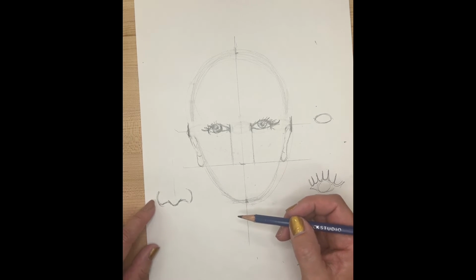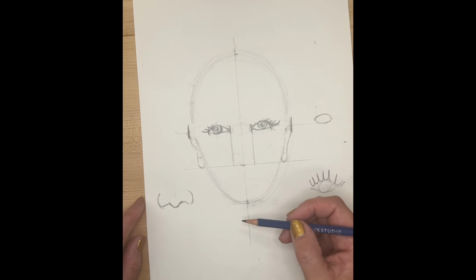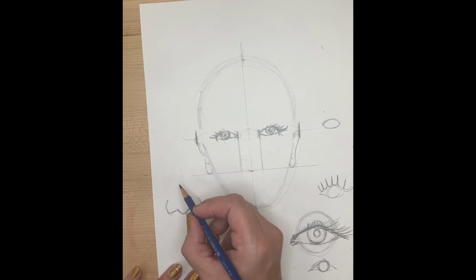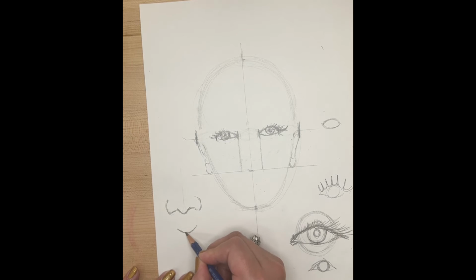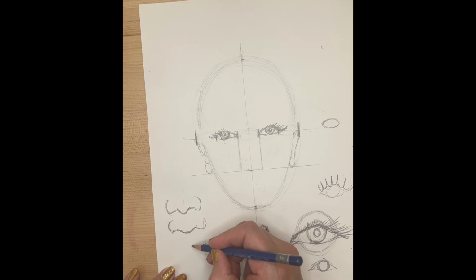Everybody has a different shaped nose. Noses can vary a lot from person to person. So you may have a really wide septum, or you may have a really narrow septum.